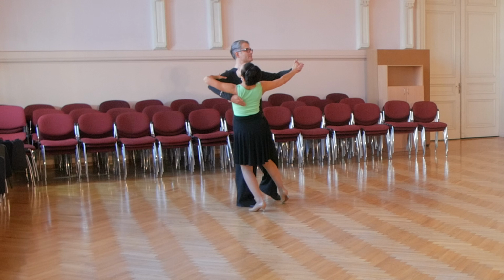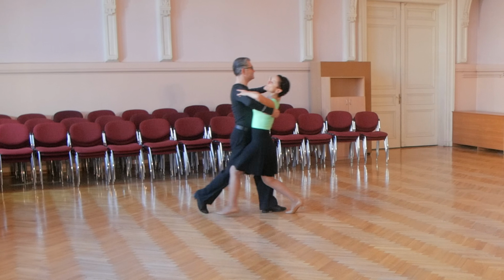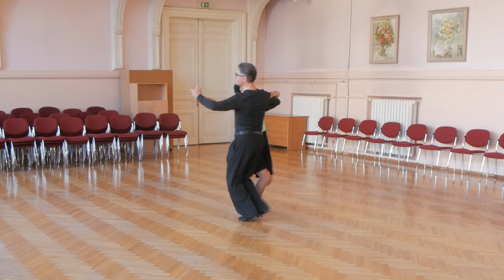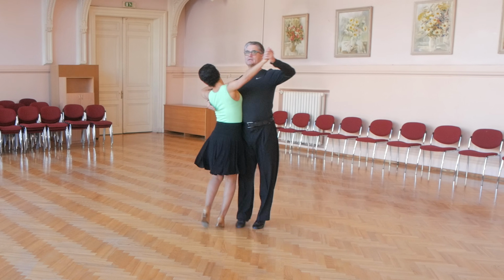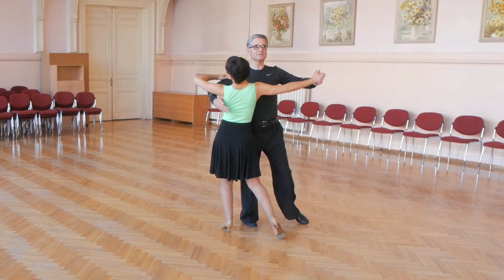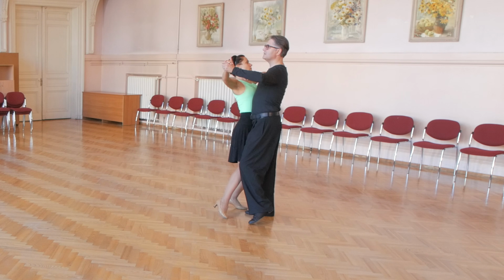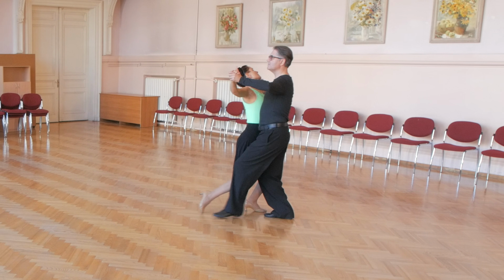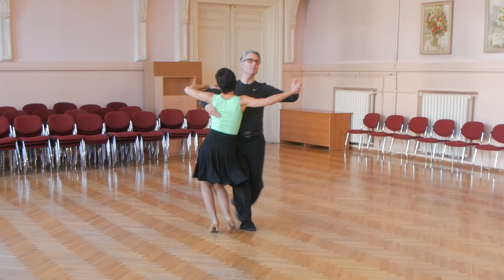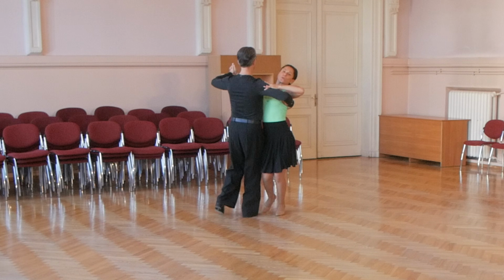And now let's look at lady's step. She starts with right foot. Back, side, close, side, forward outside partner, forward, to side, back in CBMP. And again, let's look at lady's steps. She starts with right foot, back, side, close, side, forward outside partner, forward, to side, back in CBMP.